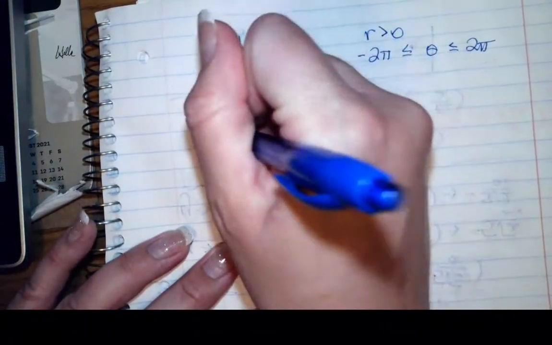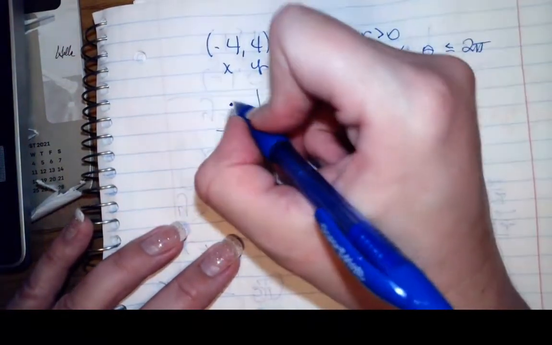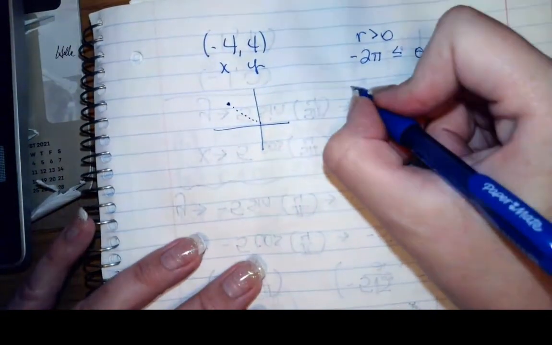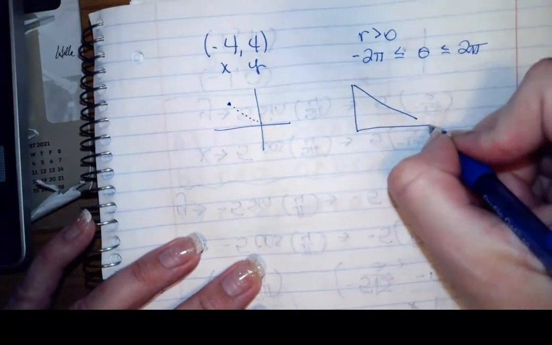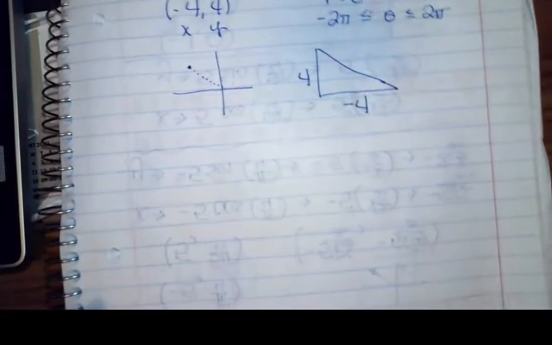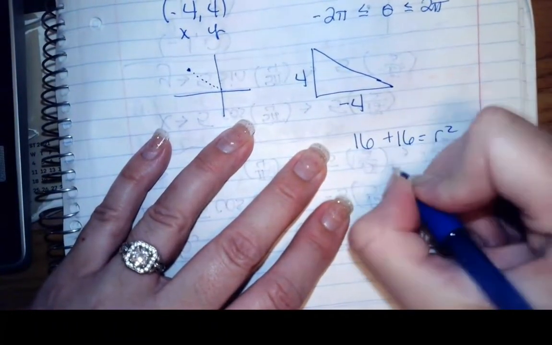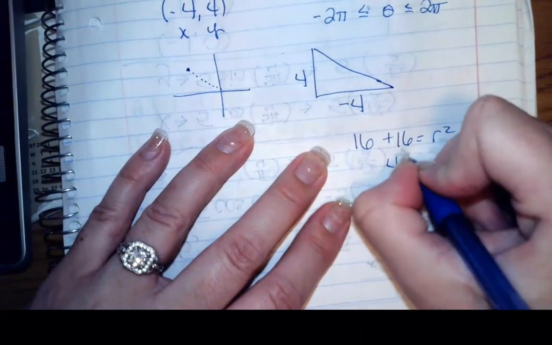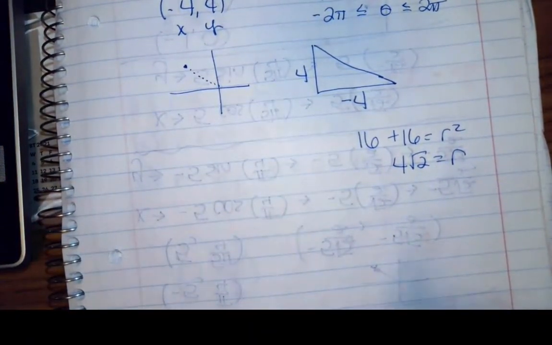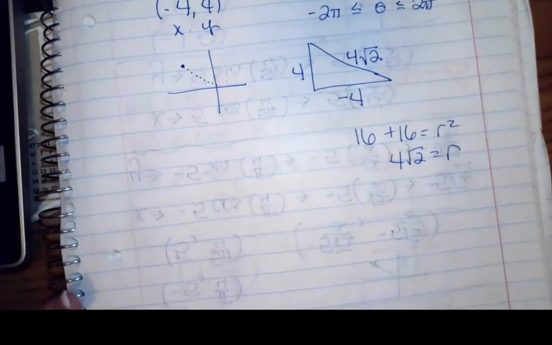So first of all, plot your point. So I'm at negative 4, 4. So I'm in quadrant 2. And so if I recall, I need to get my radius. So I am going to draw my triangle. So I'm at negative 4, 4, and using Pythagorean theorem, we get 16 plus 16 is r squared. And so 4 root 2 is going to be r. Okay, just using Pythagorean theorem. So I find out that my radius is 4 root 2.